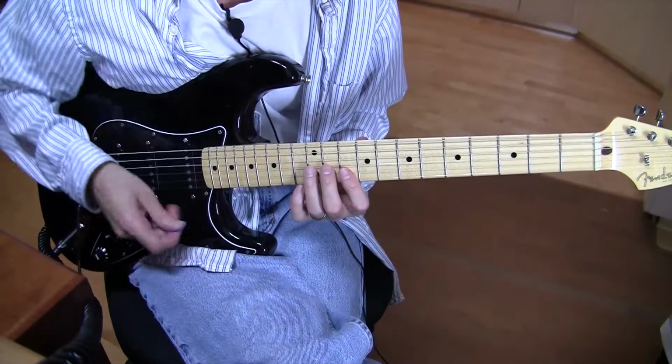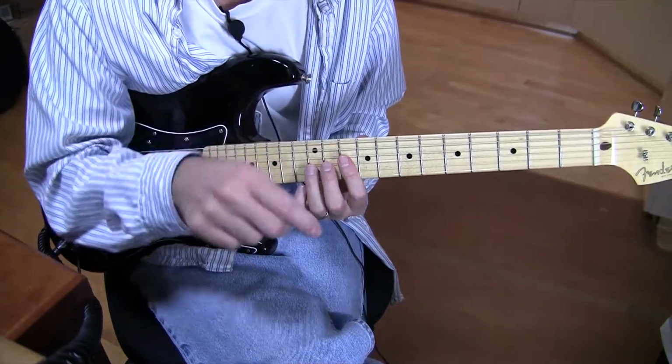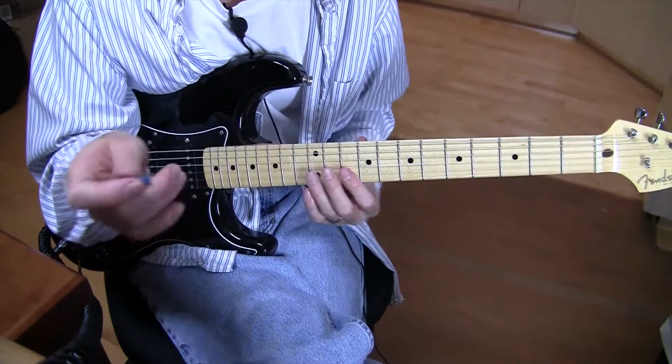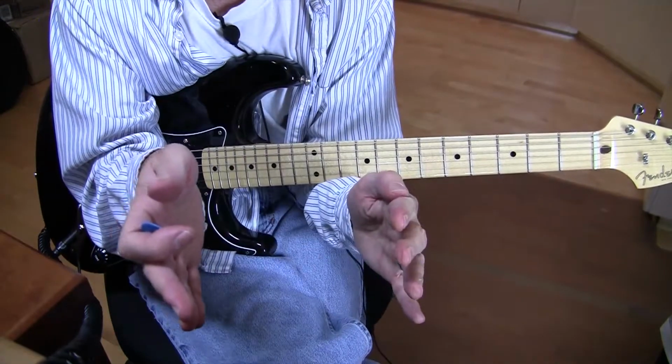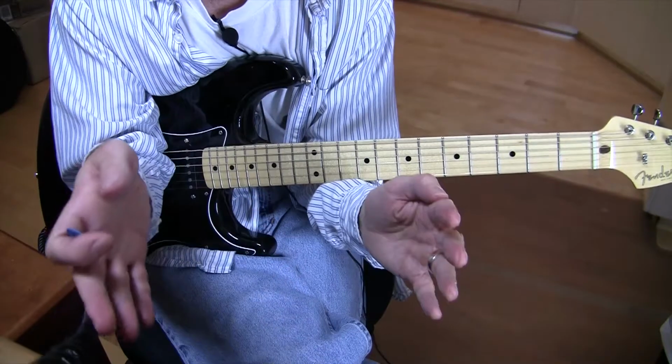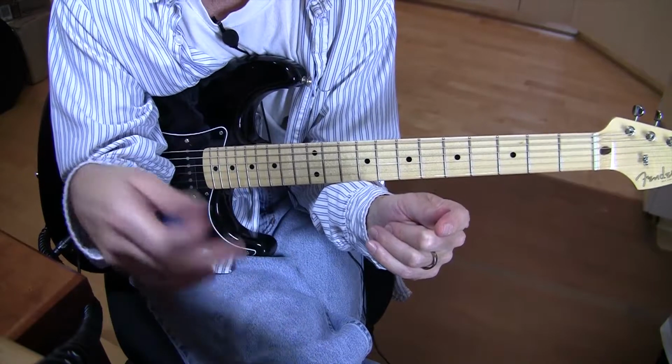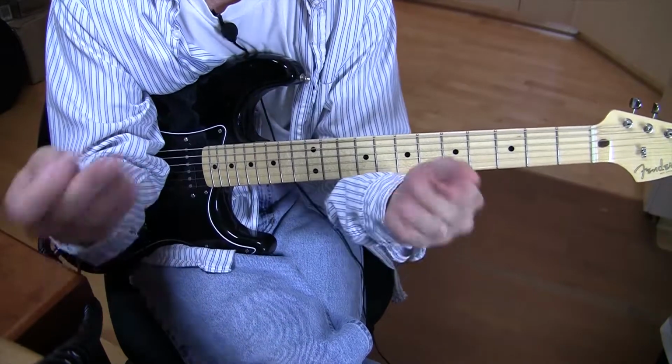There just happens to be 8 notes played, so it's 1 and 2 and 3 and 1 and 2 and 3 and. That's 3/4. You could put 2 of them together and say that there are actually 6 quarter note beats, 1 and 2 and 3 and 4 and 5 and 6 and 1 and 2 and 3 and 4 and 5 and 6 and.